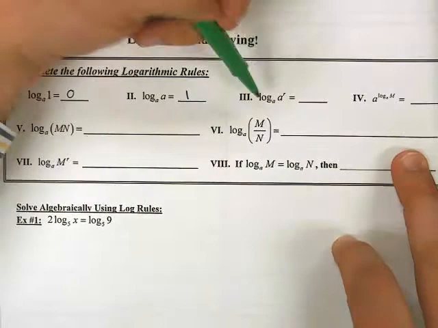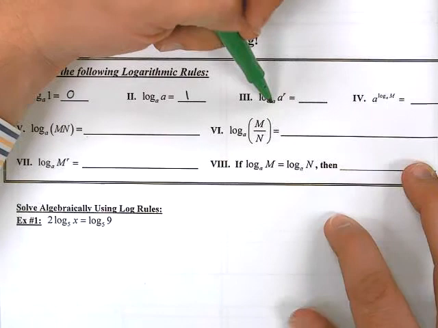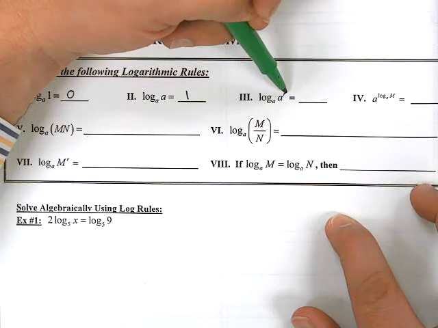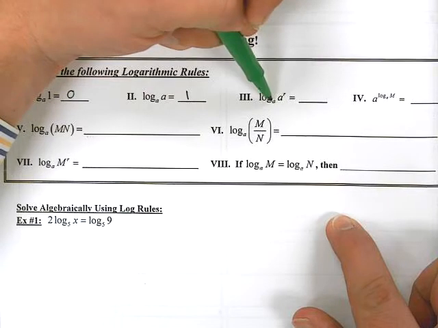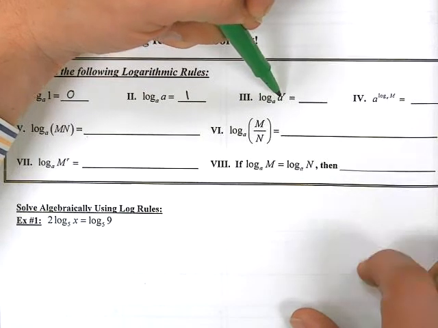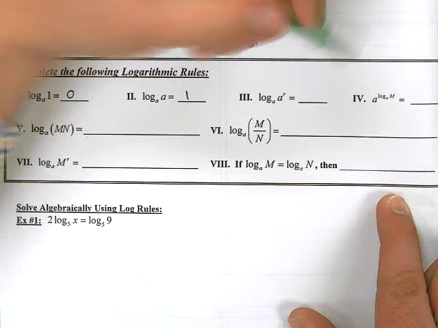How about this next one? We have a base of A, argument A to the rth power. What do we have to raise A to equal A to the r power? Well, you have to raise A to r.